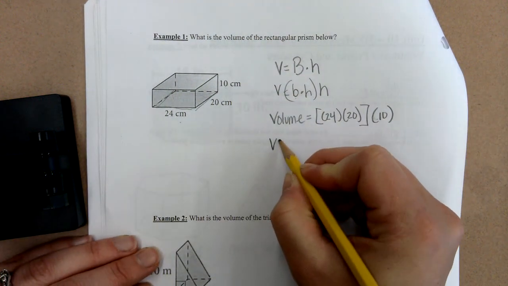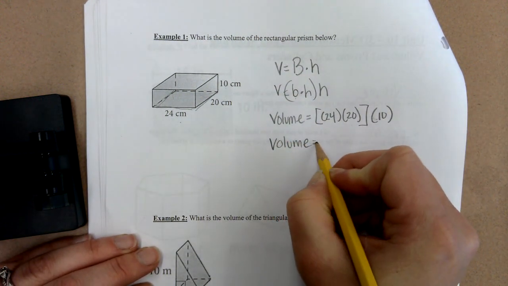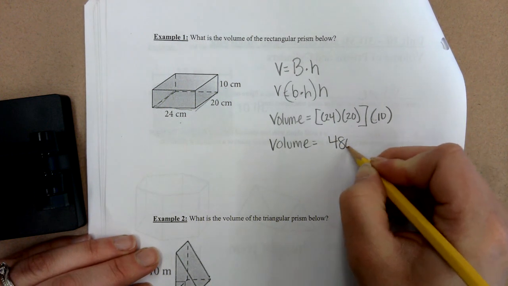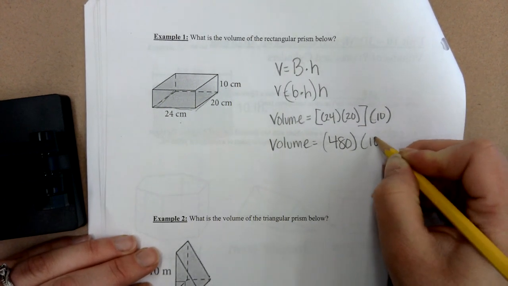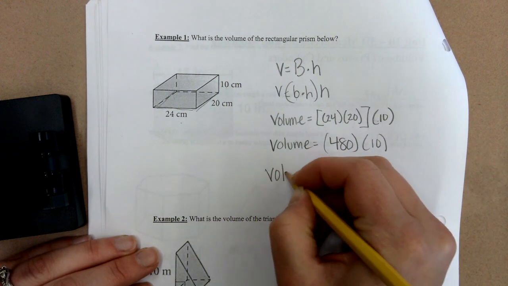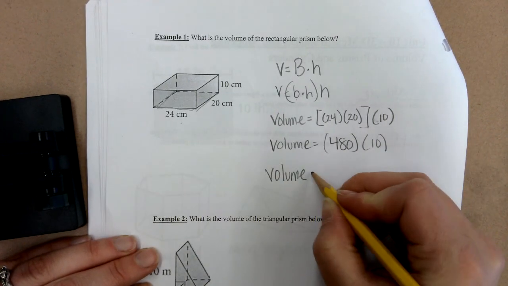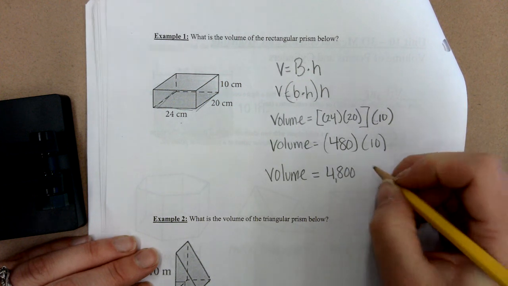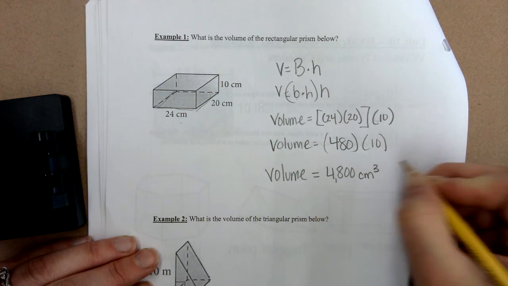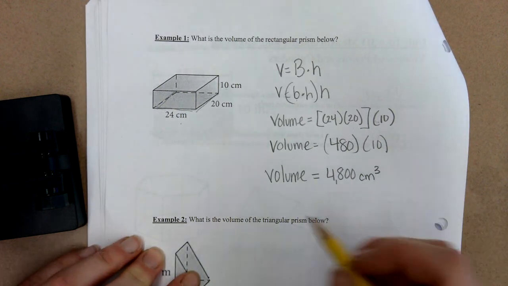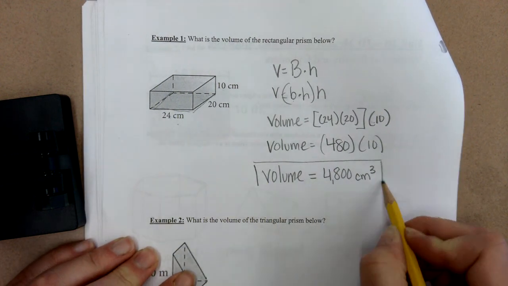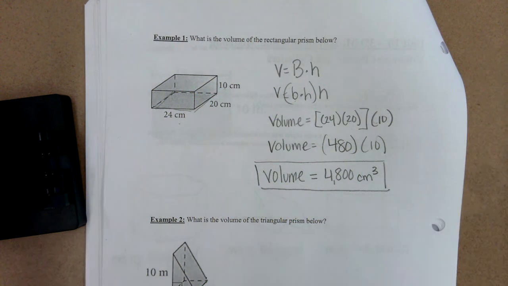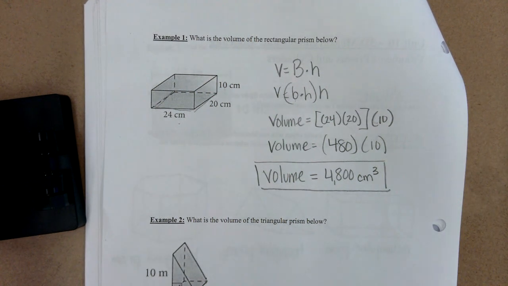So then when you do that, volume equals, so that's going to be 24 times 20 is 480 times 10. So your final answer is volume equals 4,800 centimeters cubed. Now remember, when you do volume, it's centimeters cubed. When we did area, it would have been centimeters squared. Now we're doing volume, centimeters cubed.